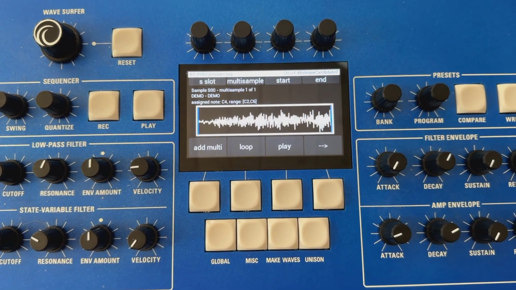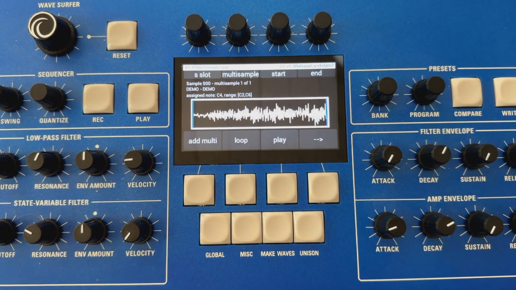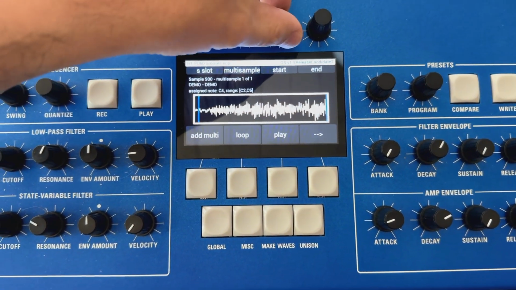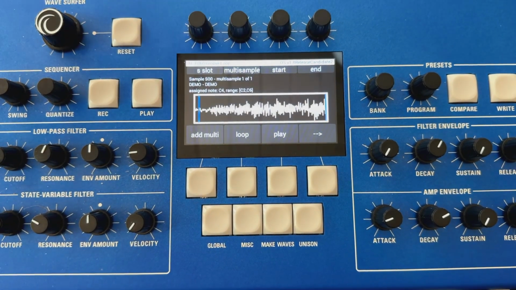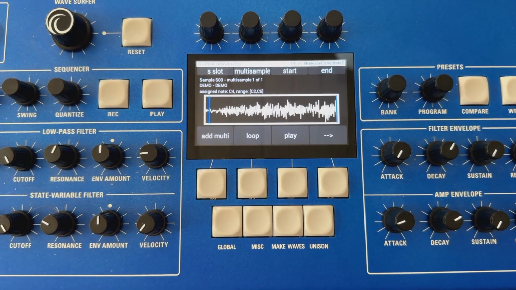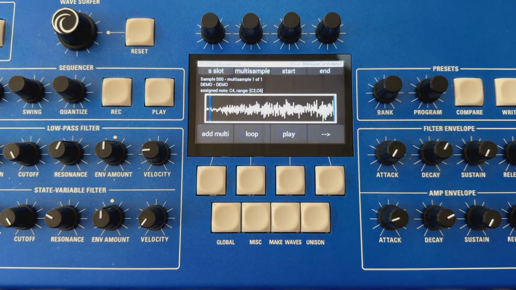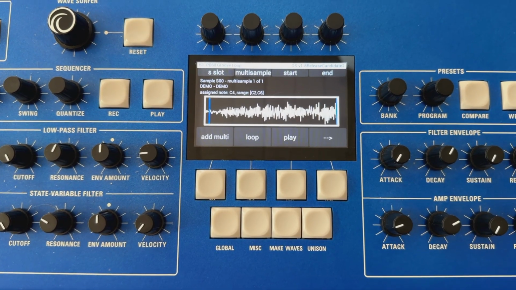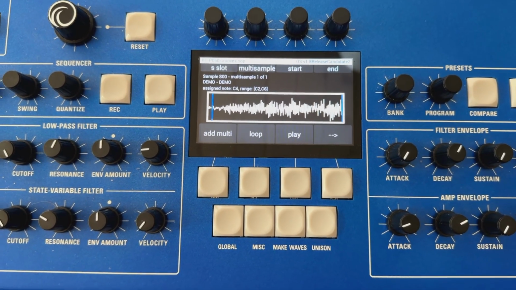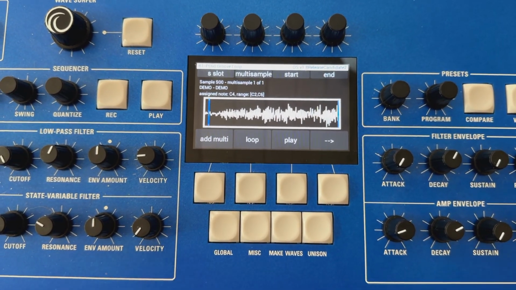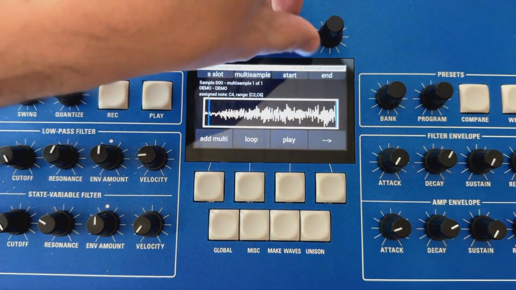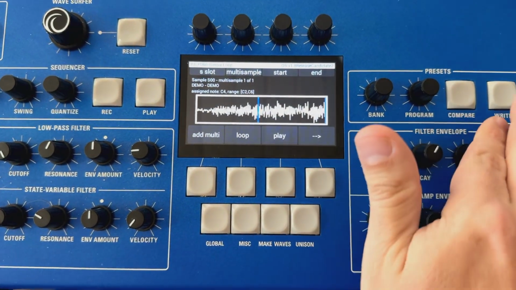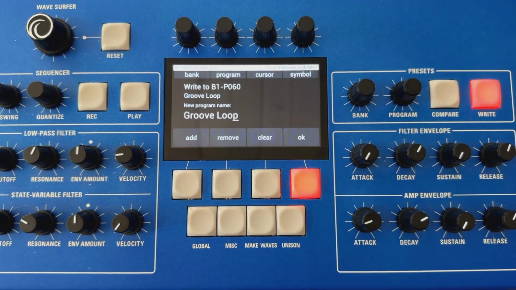But one important thing to take into account is once I've edited all of these settings, in order for them to persist, you're going to want to write the patch. Otherwise, when you turn off the machine or go to a different preset, you'll lose all your changes. So if I want to save where I set this start, I'm going to write and save the patch over.